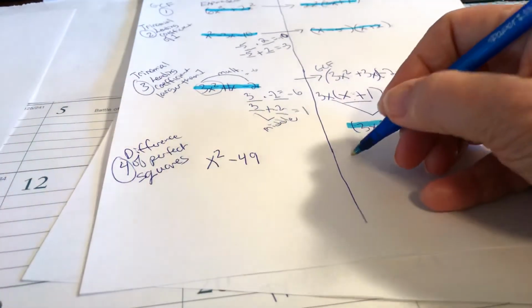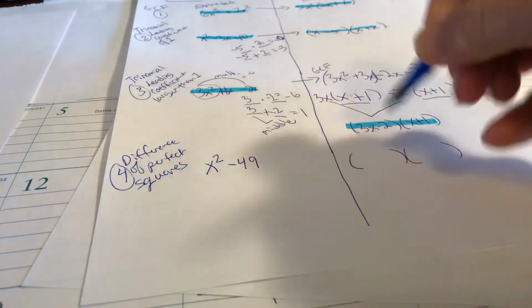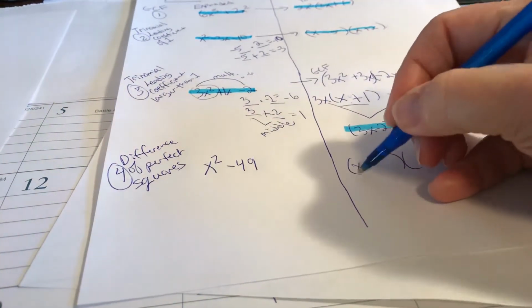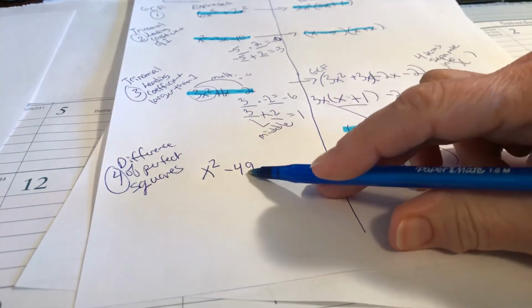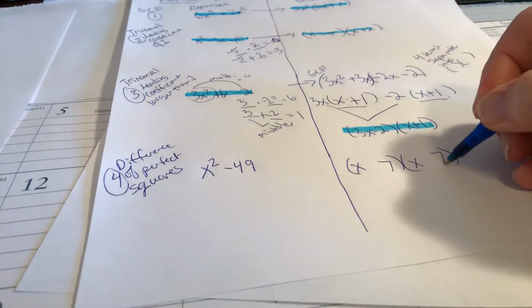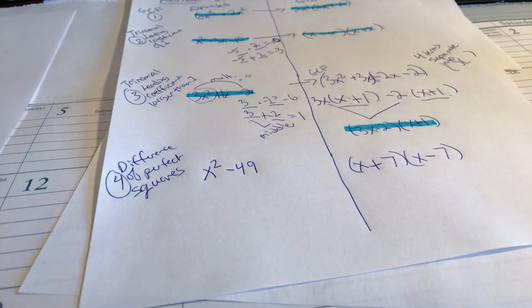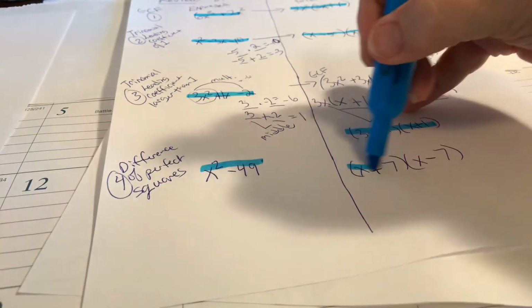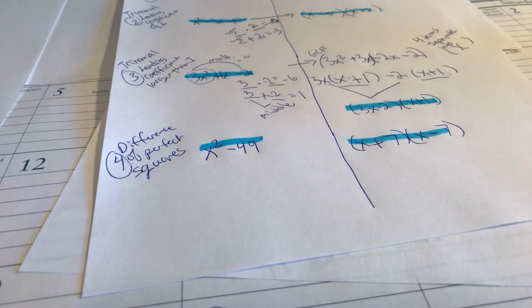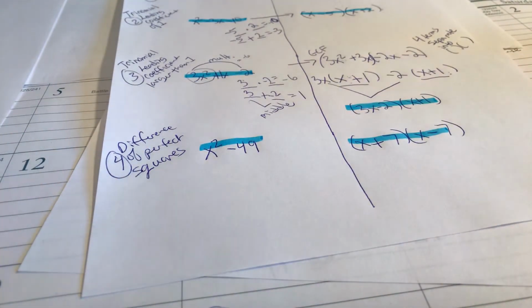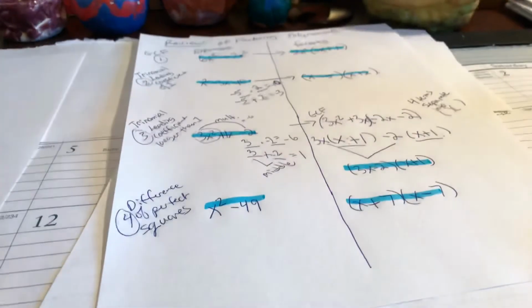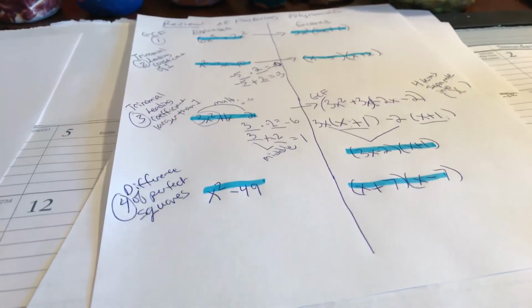So difference of perfect squares, when it's just x squared, x, square root of 49, 7. One's a plus and one's a minus, though I have seen some of you with the same sign in both of those. Okay, so there's really no work to show. I feel like that one, I said you're pretty good at that. Okay, there are 4 examples. I have one more. I'm sorry, I'm going to have to use another piece of paper.